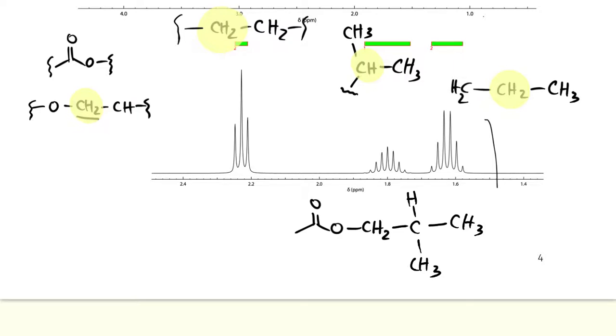Now, let's note which we already assigned. These guys, and these guys. We have two CH2 groups and one CH3 group.